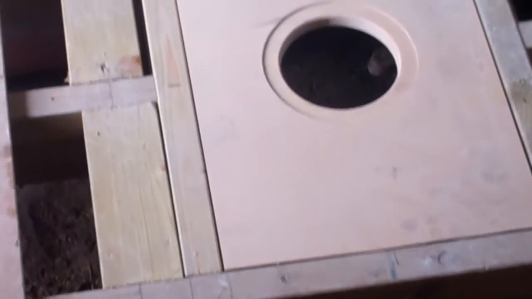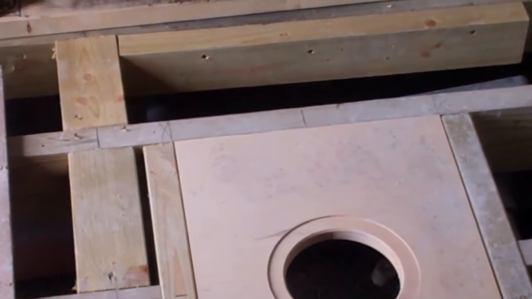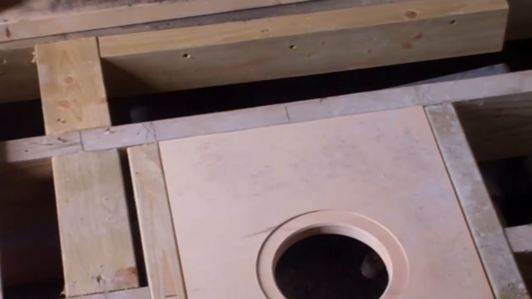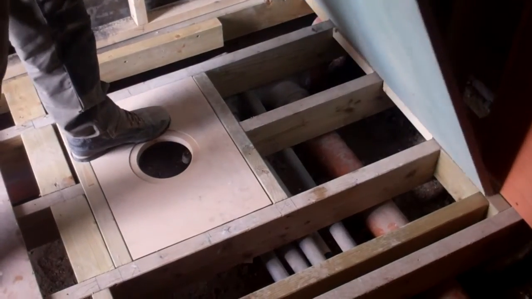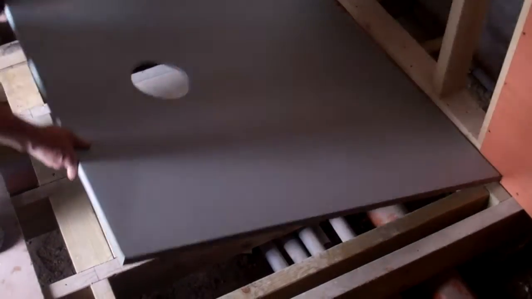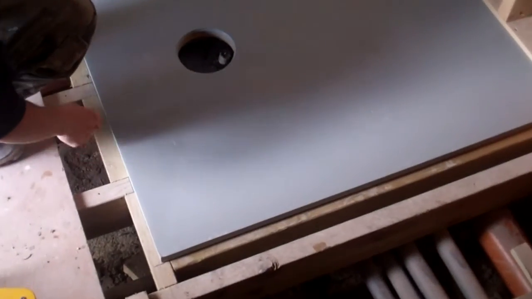It is also possible to take the same approach to the whole area under the shower tray former using 24 mm thick plywood to build a supportive subfloor within the joist space. At this stage we recommend double checking that the waste support lines up correctly with the hole in the shower tray former.